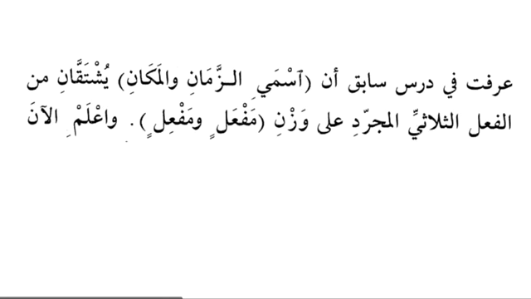Moving forward. عرفت في الدرس السابق أن اسمي الزمان والمكان. So what is ismay? It is ismani, and the noon is dropped when it becomes mudaf. We know that it's a dual, so two names, az-zaman wal makan. اسم زمان and اسم مكان يشتقان من الفعل الثلاثي مجرد على وزن مفعل ومفعل. So we learned previously that ism zaman and ism makan are derived from the fi'l thulathi mujarrad upon the pattern maf'al and maf'il.